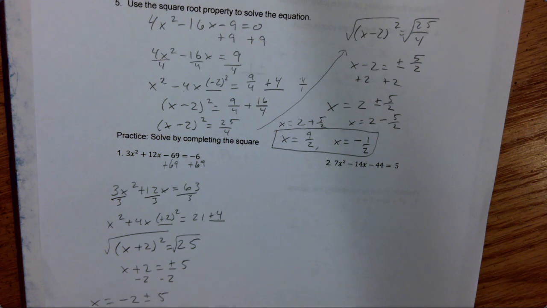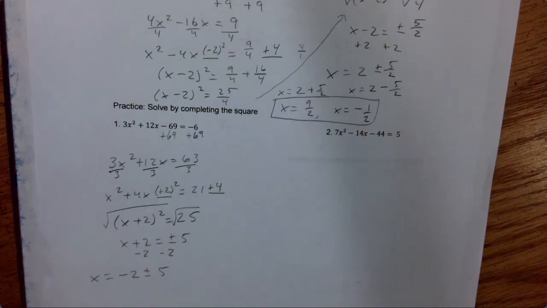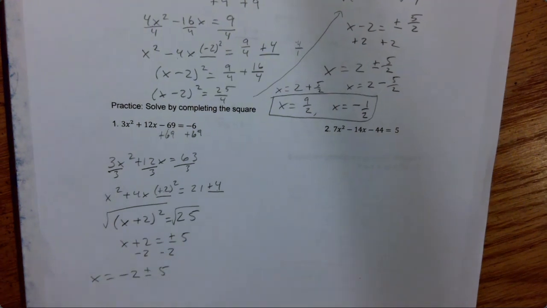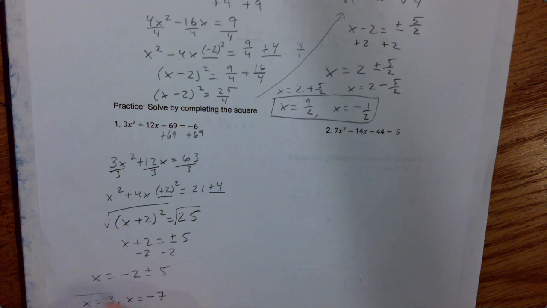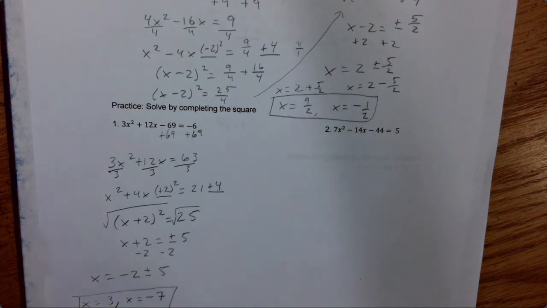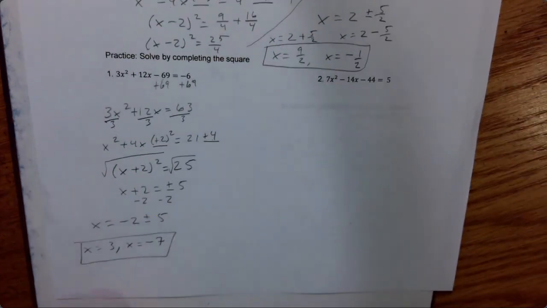And in this one, again, I can simplify both answers. So I'm going to go ahead and say x equals -2 plus 5 would give me 3. And also -2 minus 5 would give me -7. So those are my roots, 3 and -7.